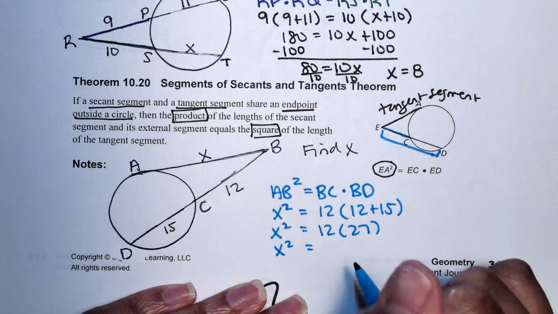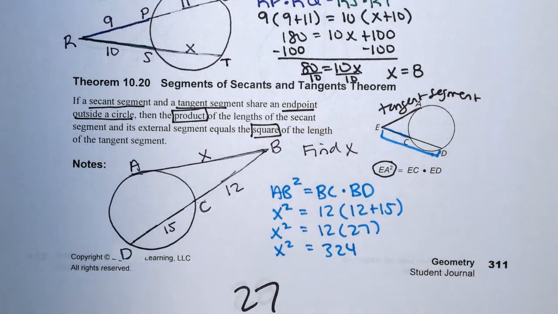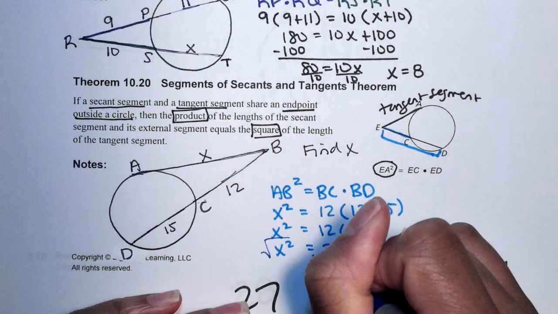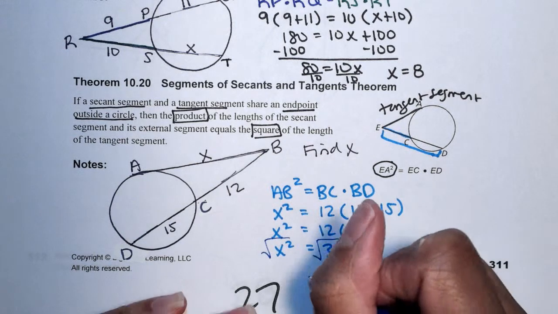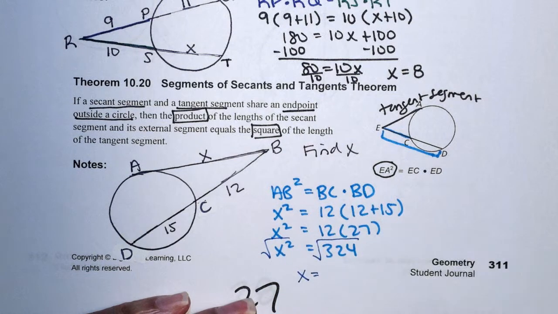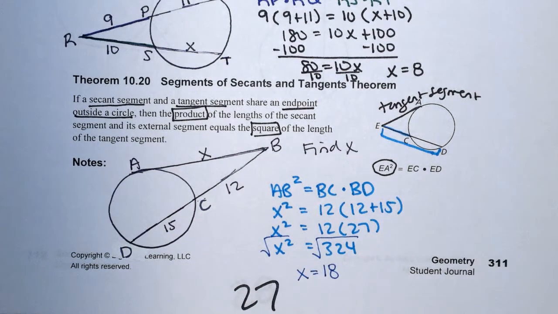So 12 times 27 gives me 324. And then we have to make sure we square both sides. So square both sides. And so our new thing with squaring is when you square something, you will always have a positive and negative. You always want to choose the positive number in this case scenario. And the square root of 324 is 18. So that is an example for Theorem 10.20, segments of secants and tangents theorem.